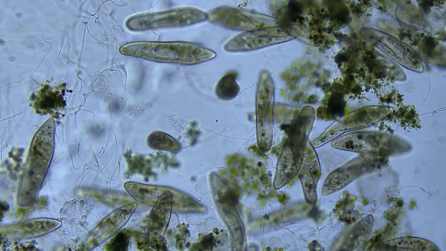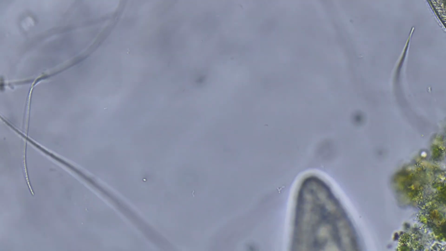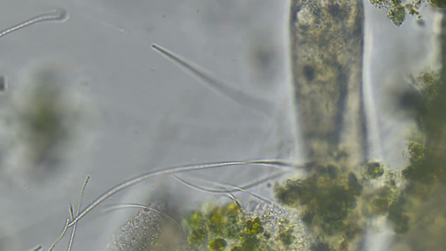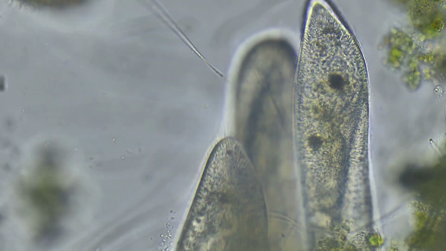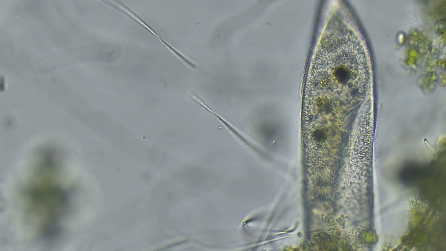There are literally hundreds of independent living Paramecium in this slide, and we're just looking at a small area. Each time we zoom in, we can see more detail but see less Paramecium, which are just some of the protists in this sample. Now these friends are very active, so let's find some others that are less motile for us to view.